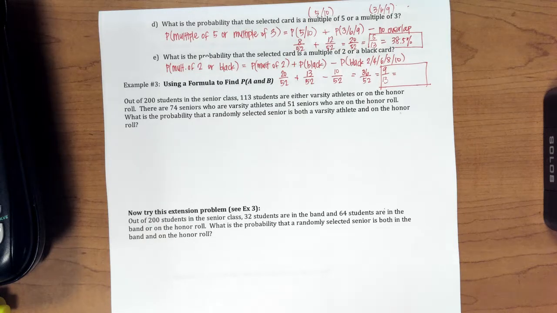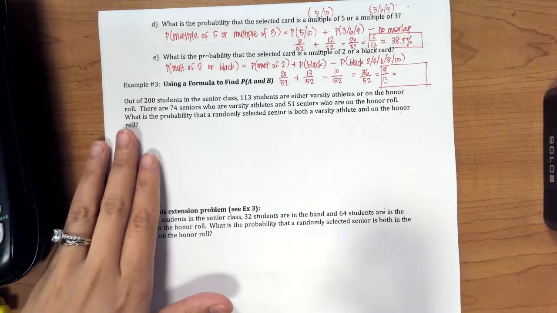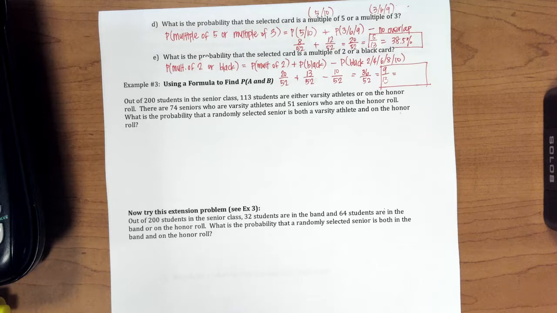This is where we're using a formula to find P of A and B. So please remember that A and B is when we are, well, actually, let's see what we're given first before I talk about what formula we're going to use. So out of 200 students in the senior class, 113 students, so let's write it out on the side.